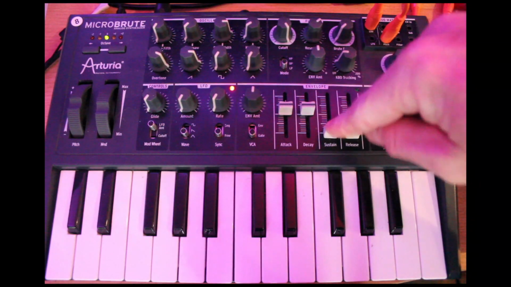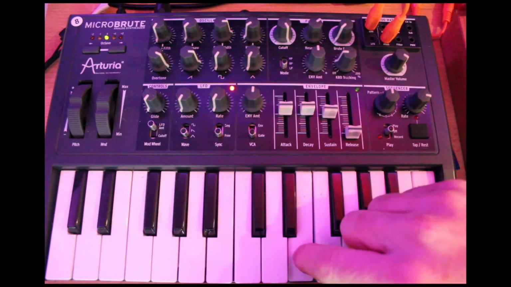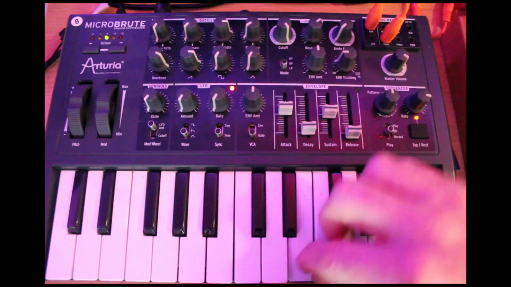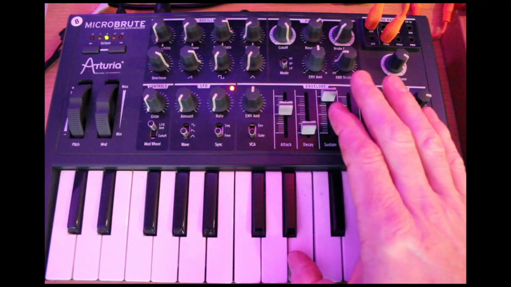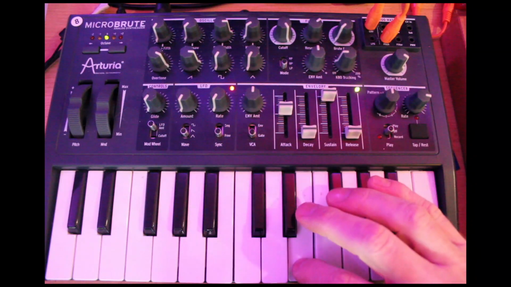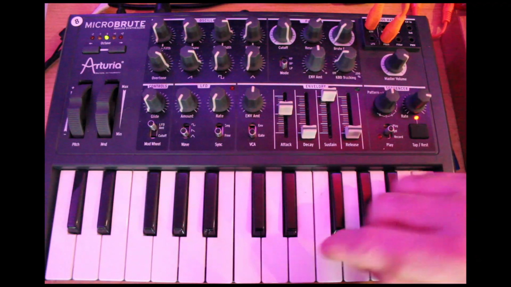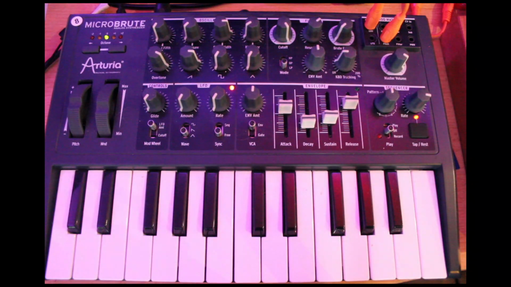parameter or slider or whatever you want to call it will set the note that you finish on, so you don't have to have it going back down to the original note. Okay, we can have it staying there. Okay, so that way we can do the rising up or down. So that's kind of roughly the basics of how it works on the Microbrute.